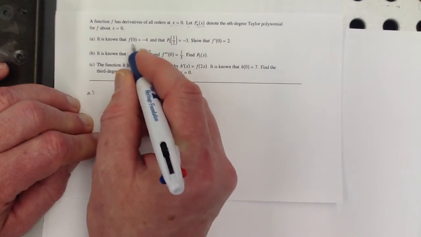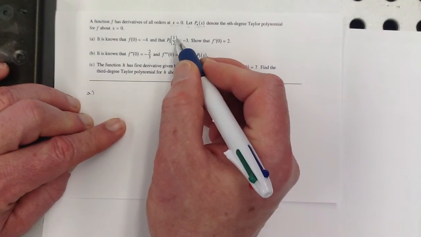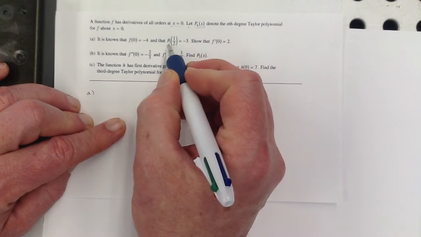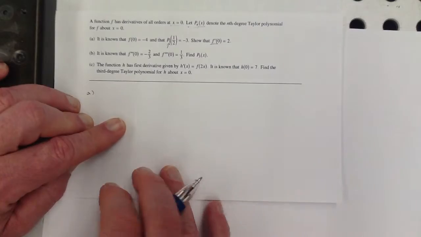Okay, part A. It's known that f of 0 is equal to negative 4 and that p sub 1 of 1/2, that's the tangent line, equals negative 3. Show that f prime of 0 equals 2.